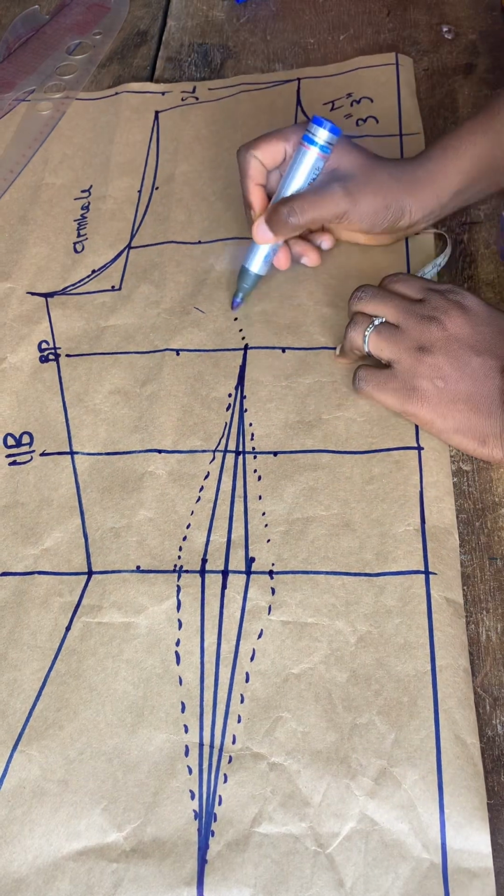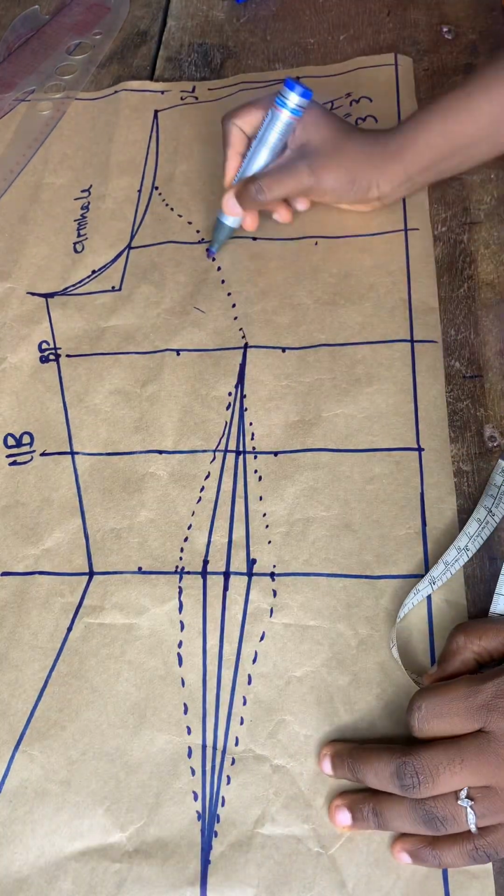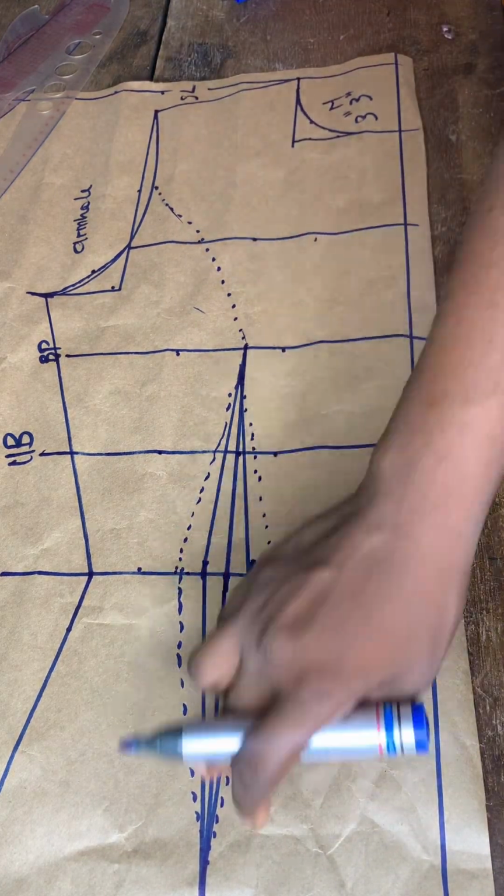Then if you want to get your armhole cuff, you can just connect it straight. You connect it straight to the midpoint.